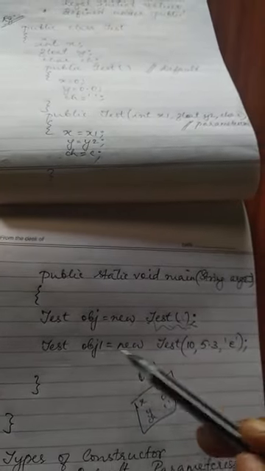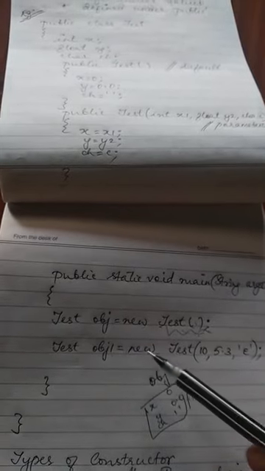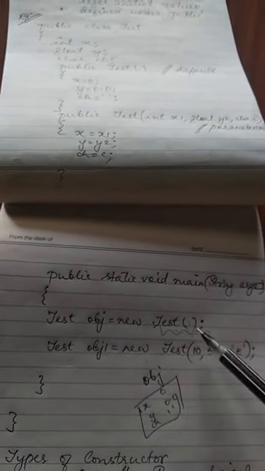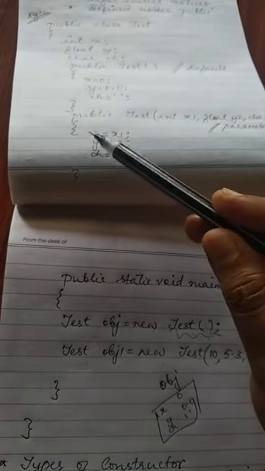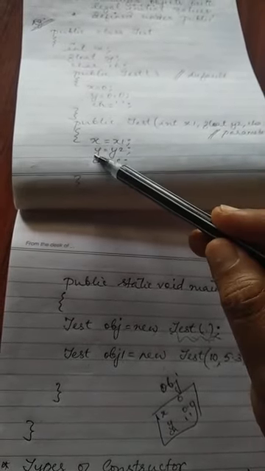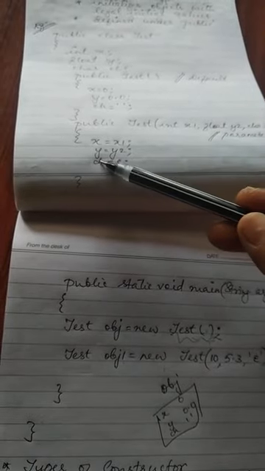Now after this, in the next statement, I am creating another object, obj1. That is equal to new test. Instead of empty brackets, I am just passing three values. The first one is integer, the second is float, the third is a character. So from here control goes to this side. 10 will come here, here 5.3, here E. So 10 will be stored inside x, 5.3 will be stored inside y, and E will be stored inside ch.